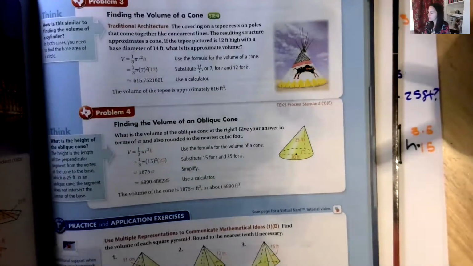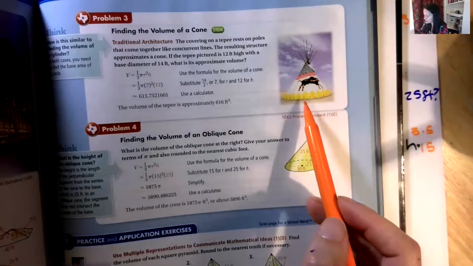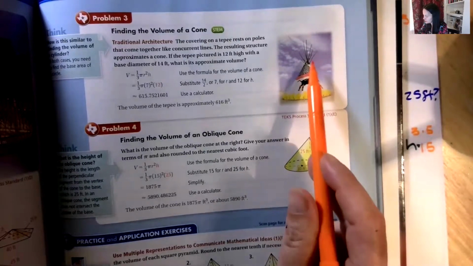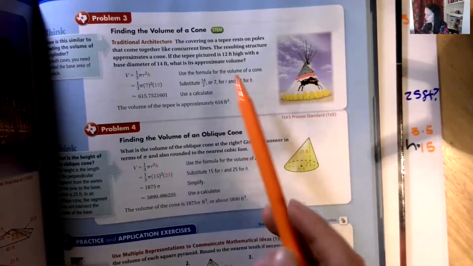Okay, our next problem is going to be finding the volume of a cone. We have a TP shaped like a cone, and it comes together like all the poles of our TP come together as concurrent lines. The resulting structure approximates a cone.